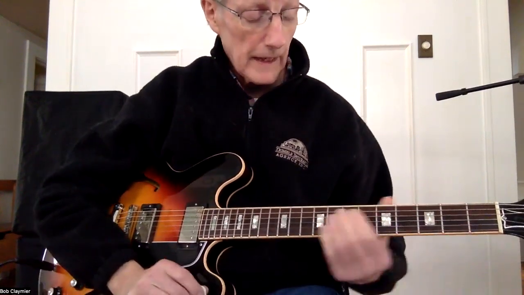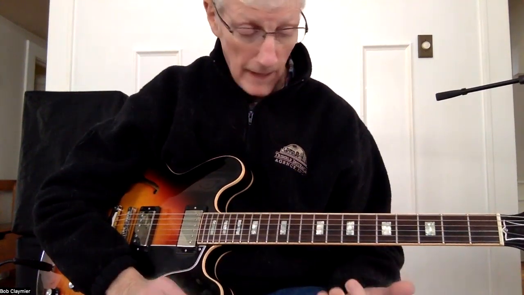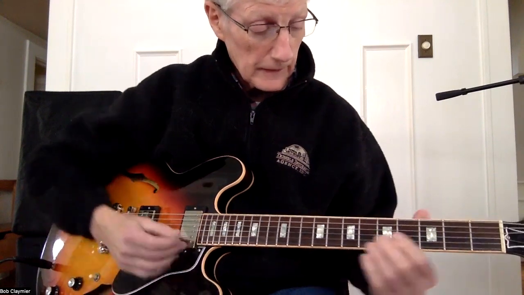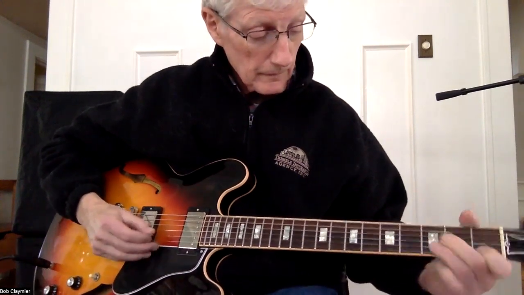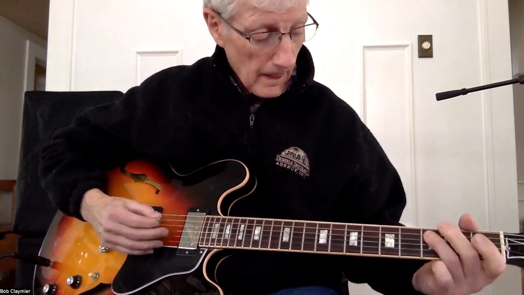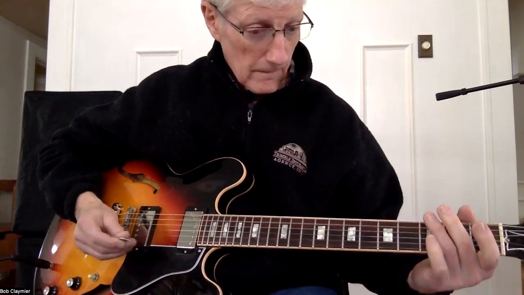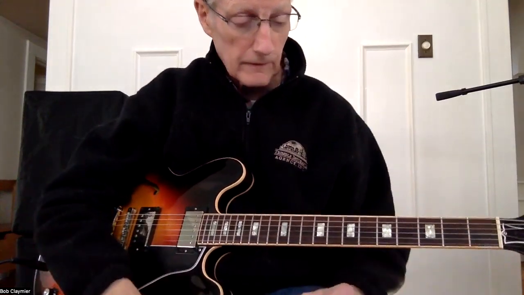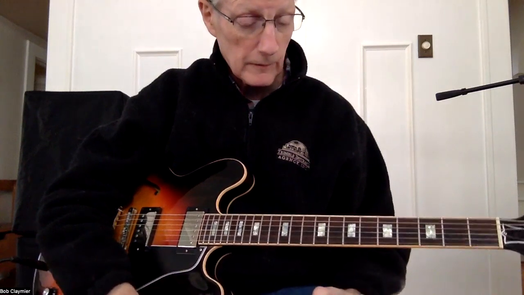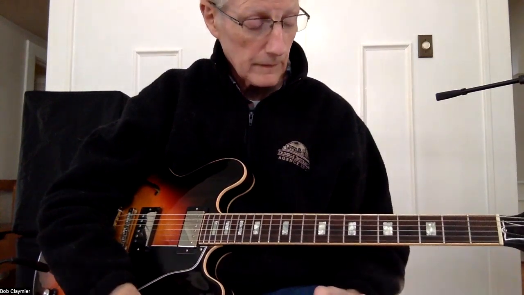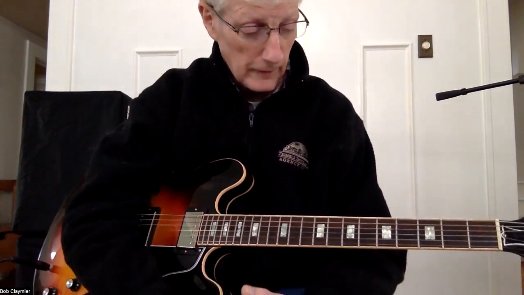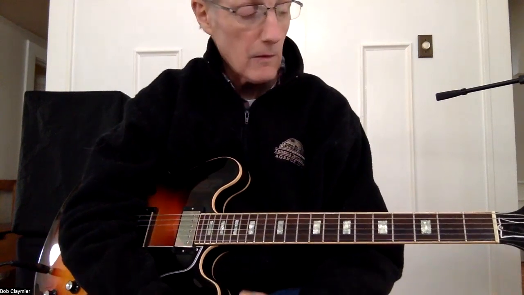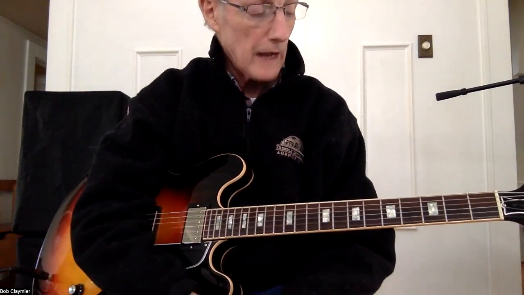So it does. It fits over an A minor backing track. So again, that pentatonic scale right there can be used for A minor blues.